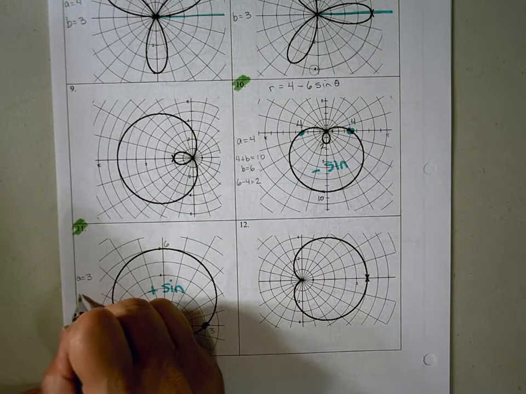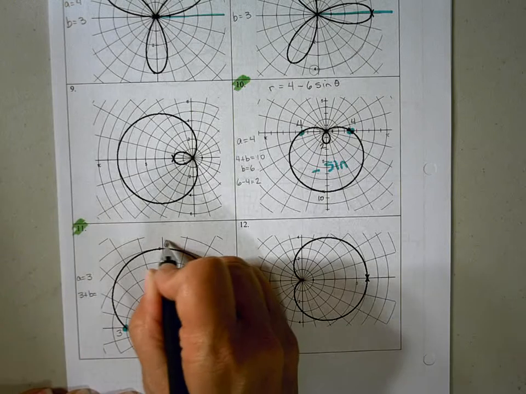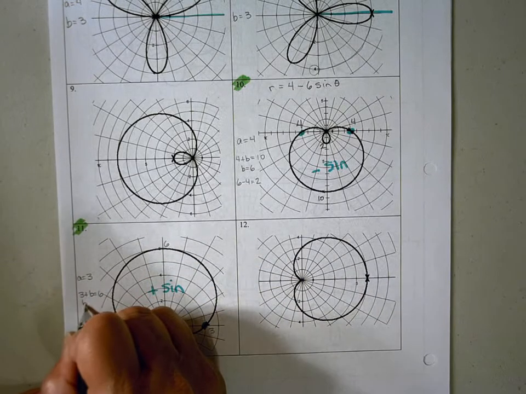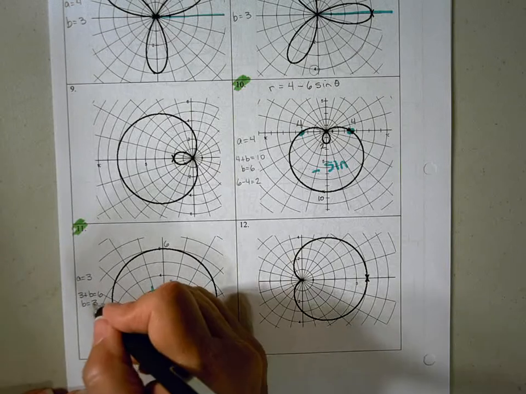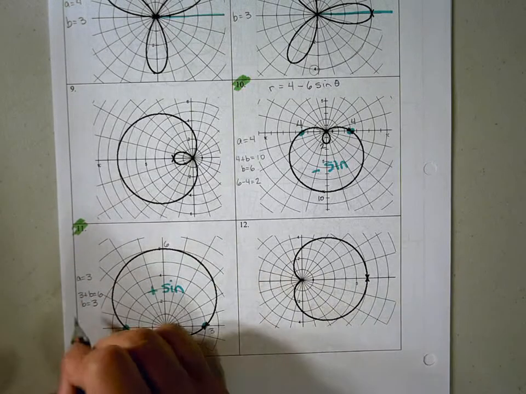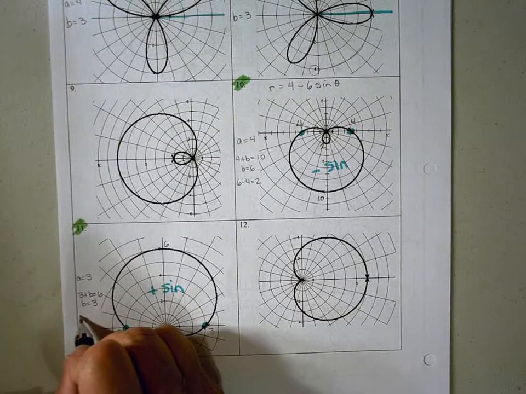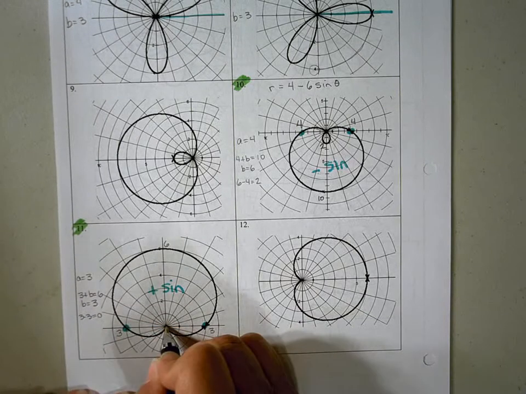And then we're going to say, okay, 3 plus b is going to be our maximum number of 6. So b is 3. And that's the reason that we don't have an inner loop: the two are going to match. If we check that, we have 3 minus 3. So our inner loop is really at 0, meaning it's just a dot.